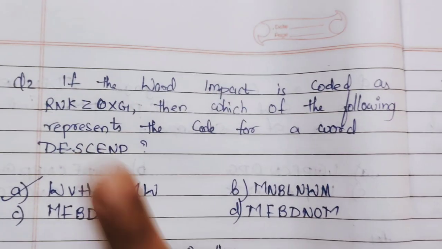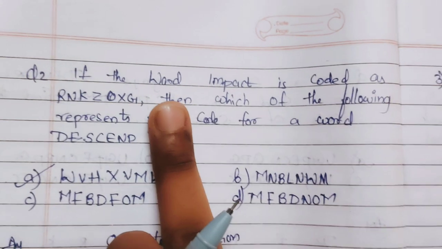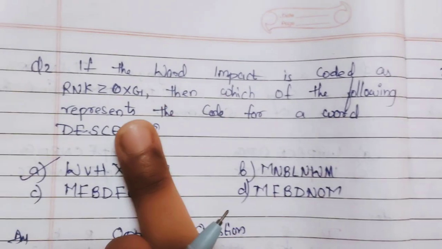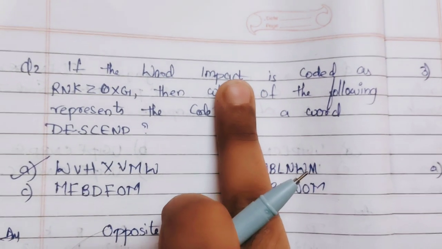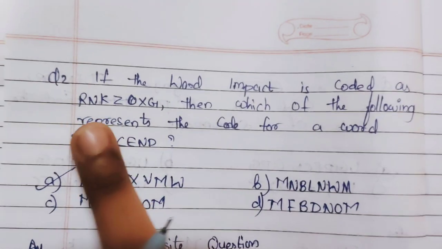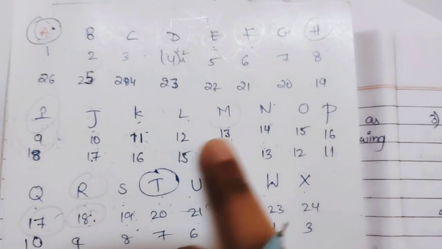See, our next question is: if the word IMPACT is coded as RNKZXG, then which of the following represents the code for the word DESCEND? Okay, so now what he is saying is the word IMPACT is coded as RNKZXG. So first we'll see I and R.